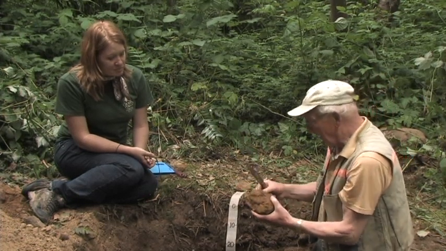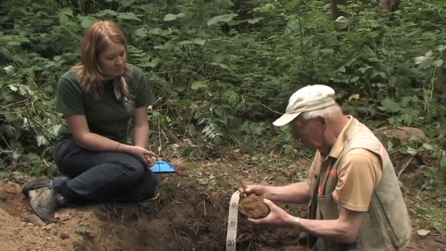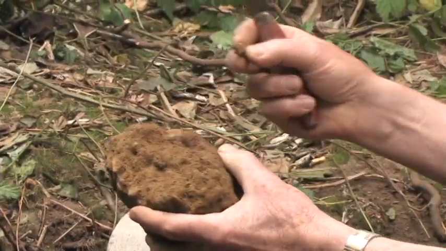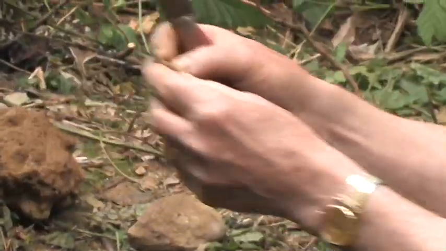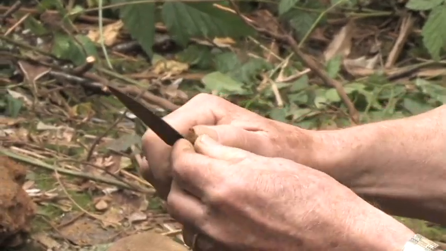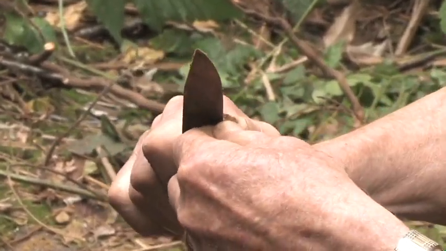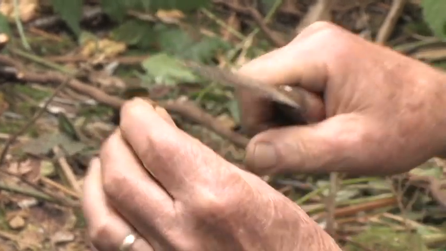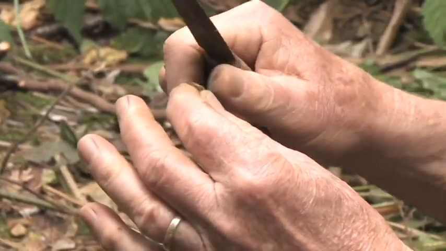And if we look a little closer, we find little nodules in here, and even these little nodules I can cut with my knife, and these are called in soil terminology concretions.